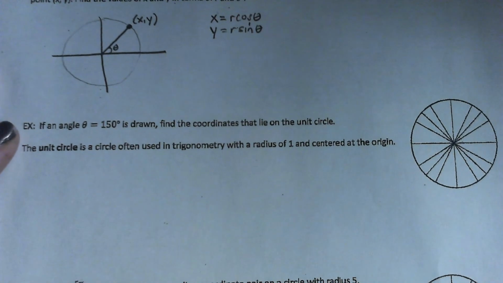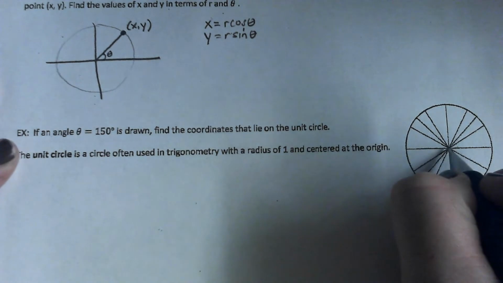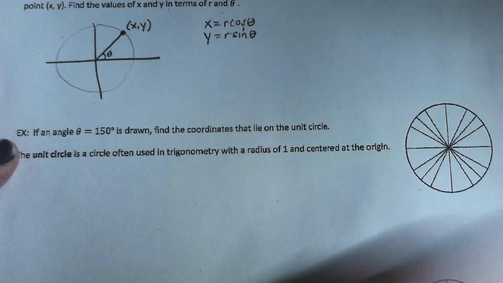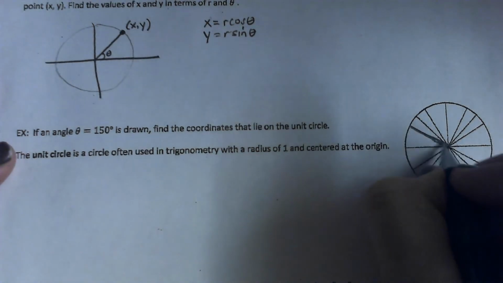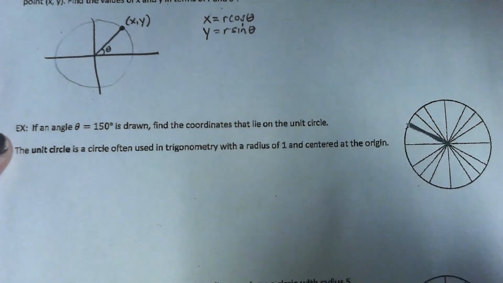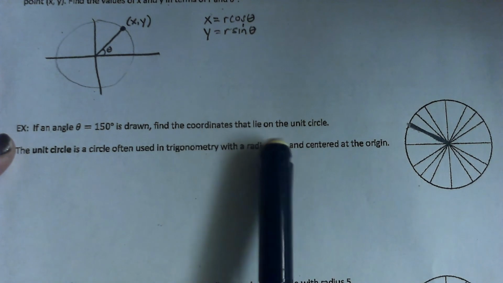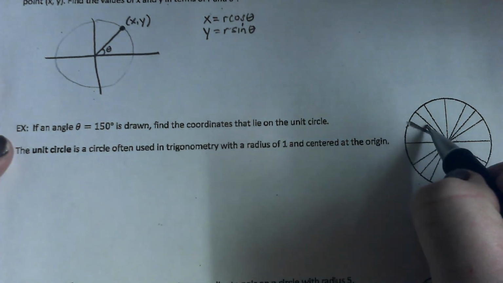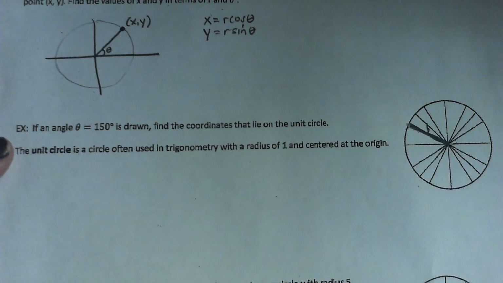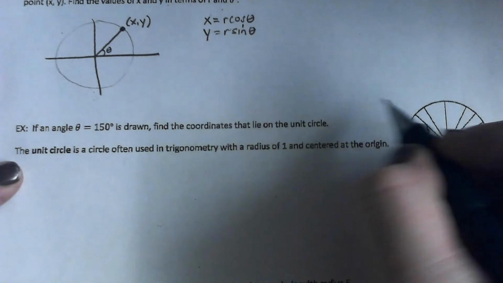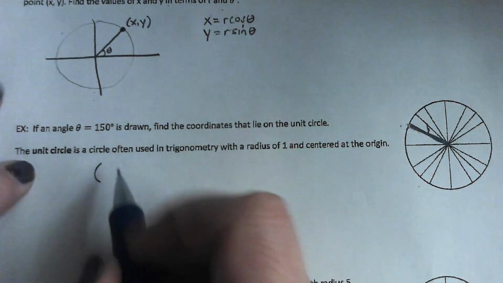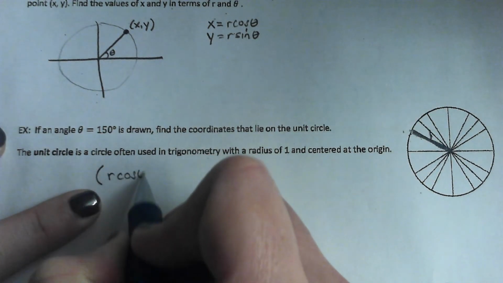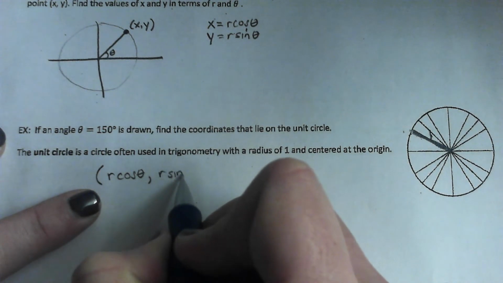In the next one, it says if an angle of 150 is drawn. Well, that's about what quadrant, Lucas B? 150. Quadrant 2. Probably right around there. Okay. It says find the coordinates that lie on the unit circle. So unit circle means this length is 1, right? And they want the coordinates. They want the x-coordinate, which is r cosine theta, and they want the y-coordinate, which is r sine theta.